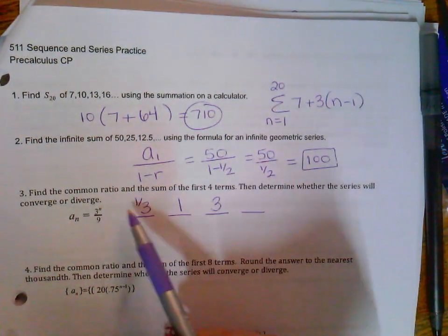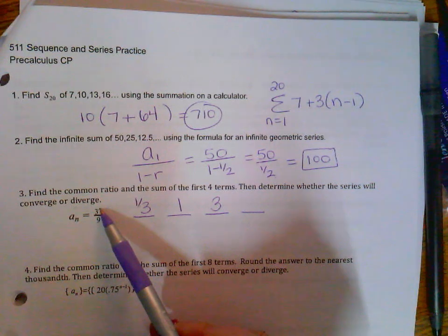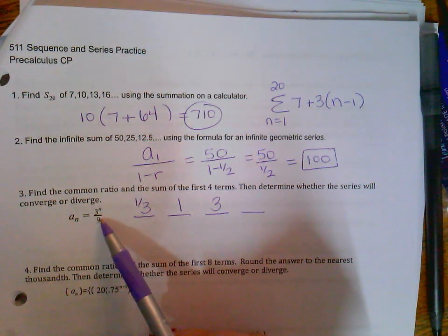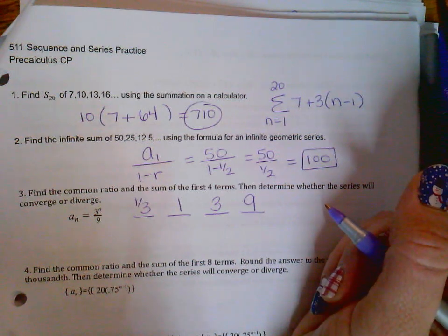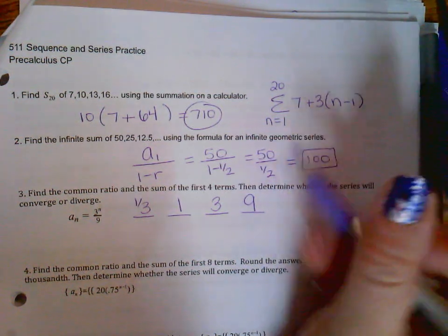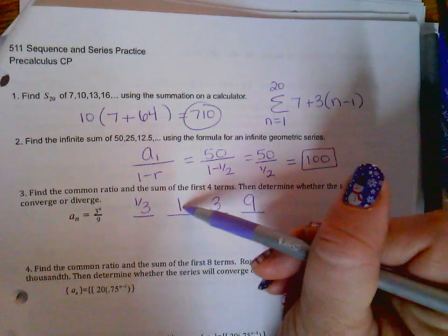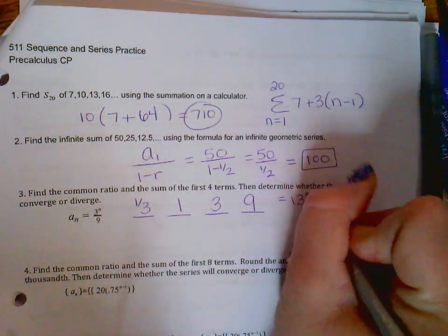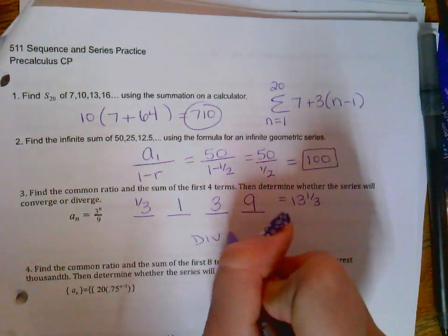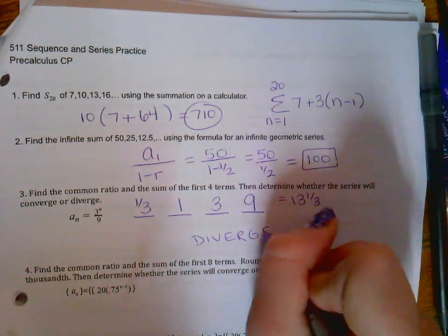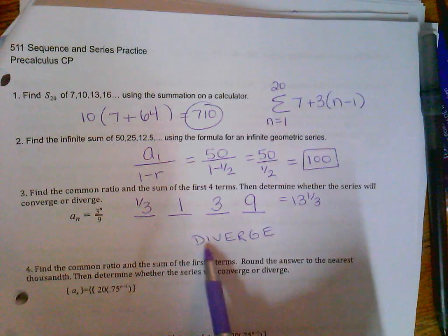If I plug in 4, I would get 81 divided by 9, which is 9. So it says find the sum of the first 4 terms. So 9, 12, 13 and a third. If I added them together, will this converge or diverge? This is getting bigger and bigger because I'm multiplying by a ratio of 3, so it would diverge.